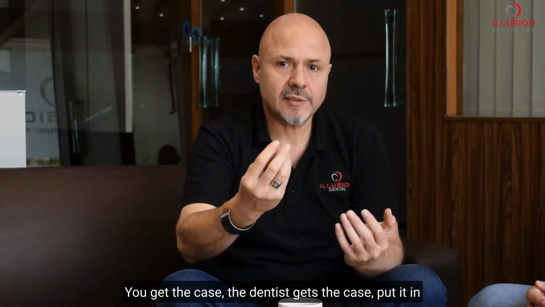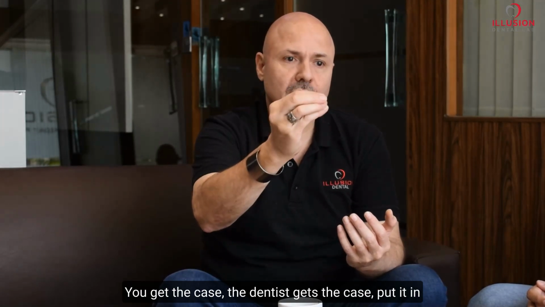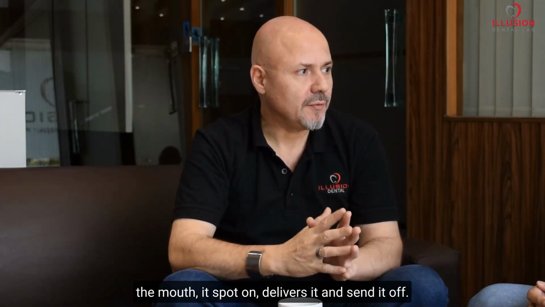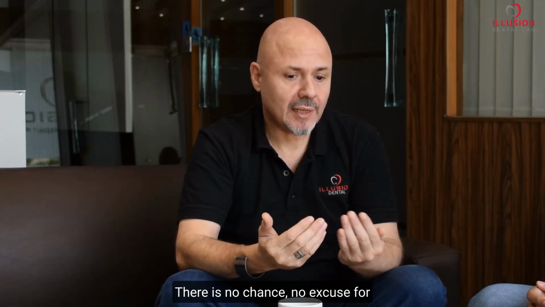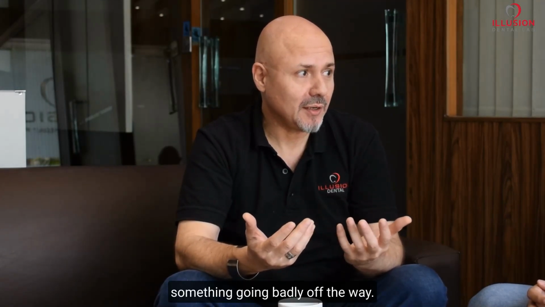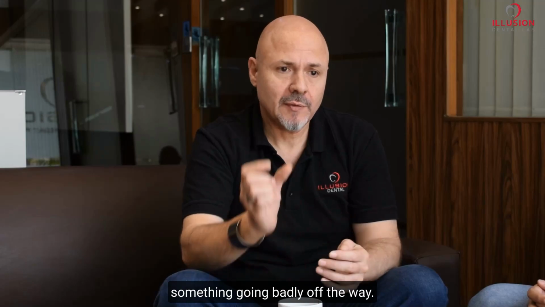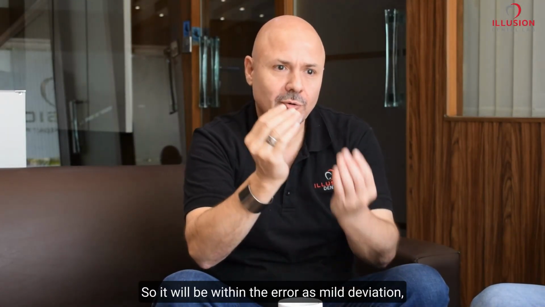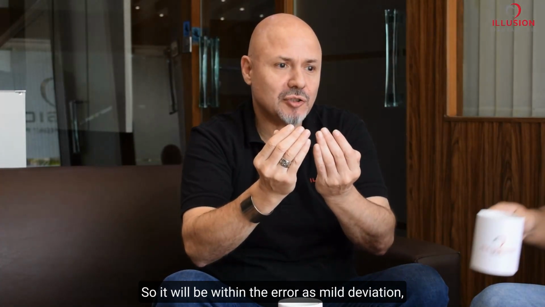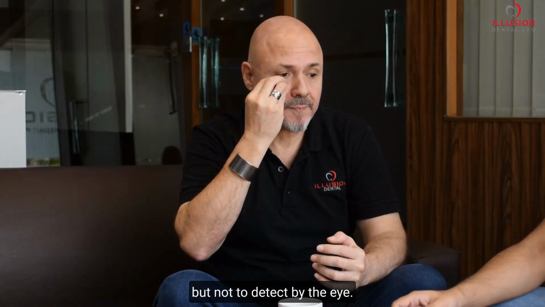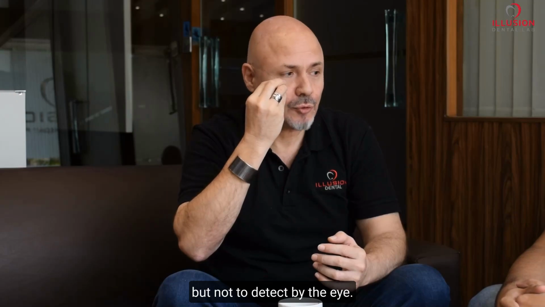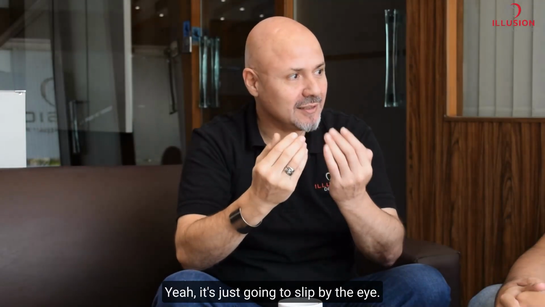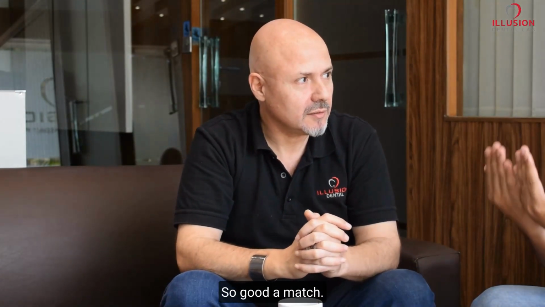So the dentist gets the case, puts it in the mouth, it's spot on, delivers it and sends it off. There is no chance, no excuse for something going badly off. There is this delta arrow, so it will be within the delta arrow as a mild deviation, but not detectable by the eye. Yeah, it's just going to slip by the eye, it's so good a match.